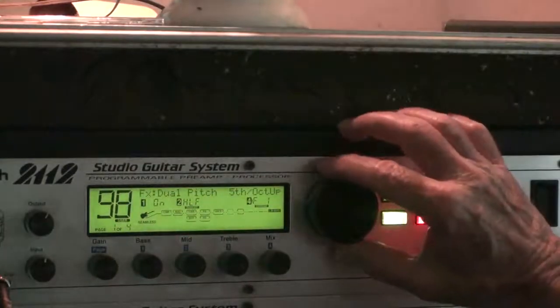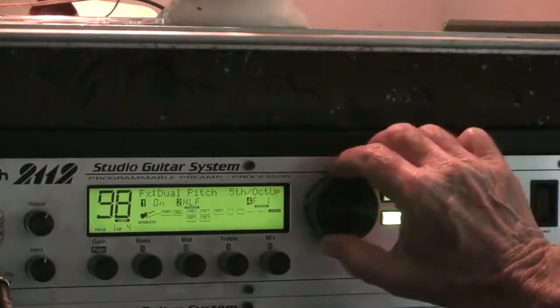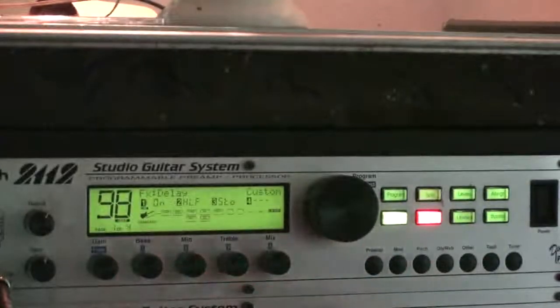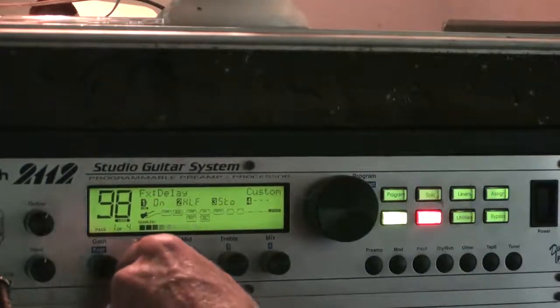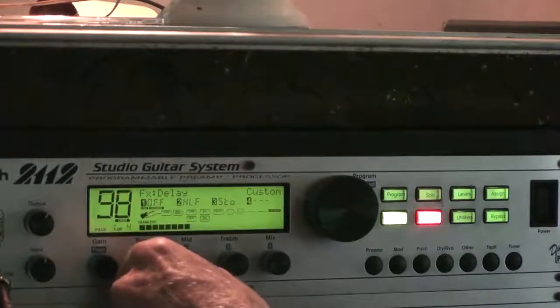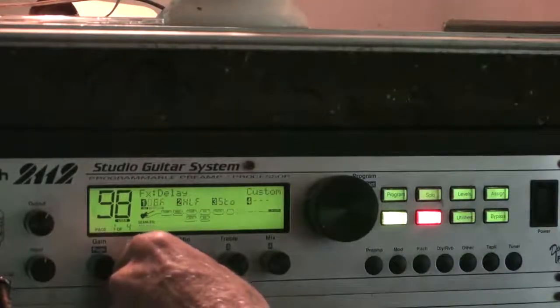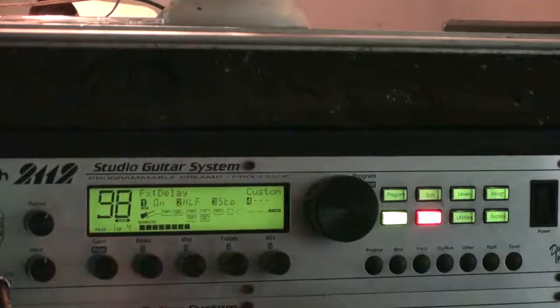Now our next one, we're almost at the end of this chain. Now we have a delay. No delay. Delay.